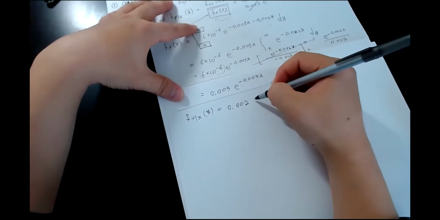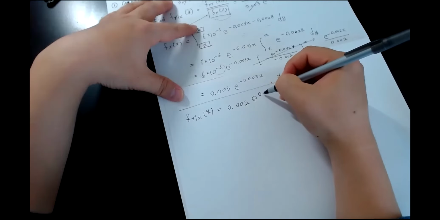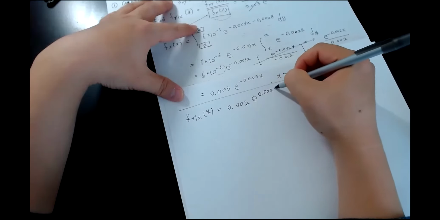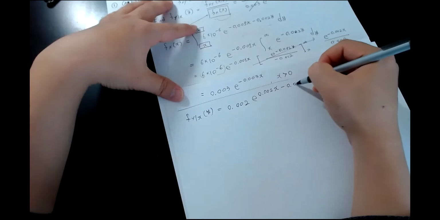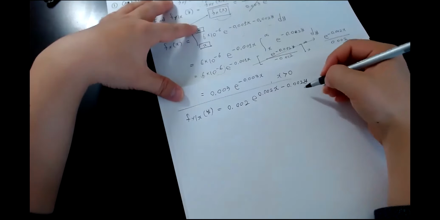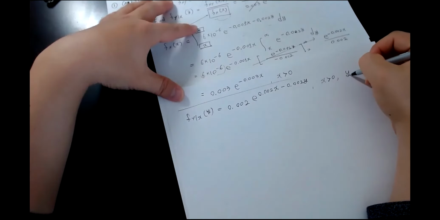And then times e to the 0.002x minus 0.002y. Okay, so here definitely x is greater than 0, and then y is greater than x.